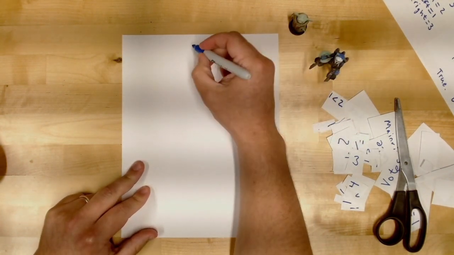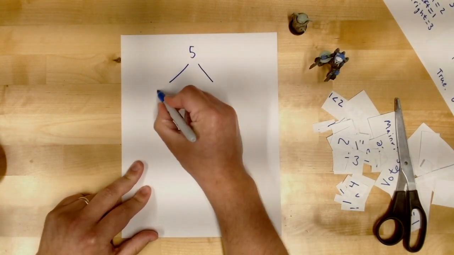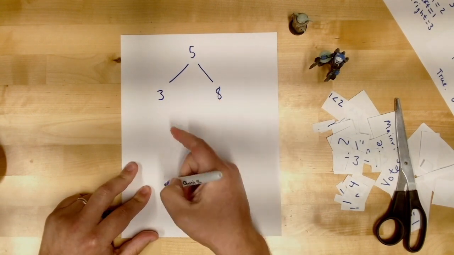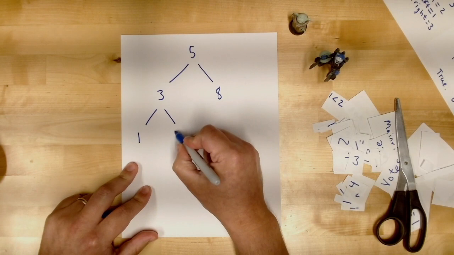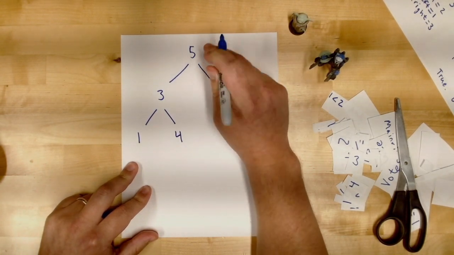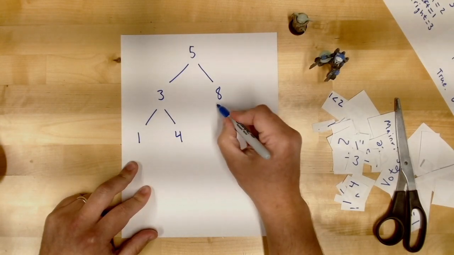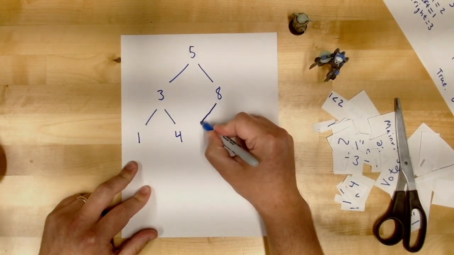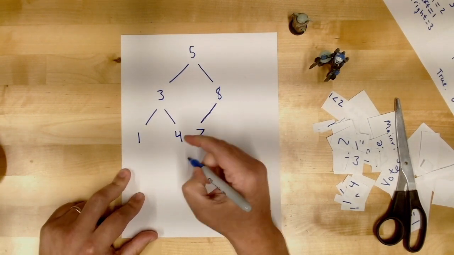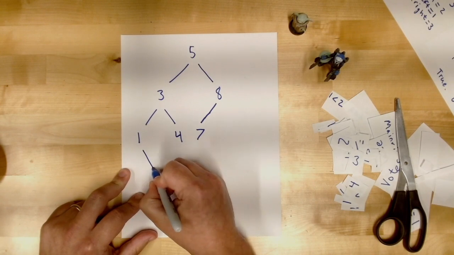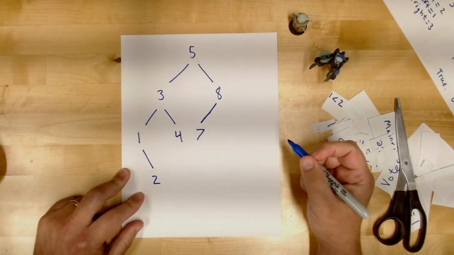So let's have a new tree. We'll have 5, and then maybe 3 and 8. And then here we'll have, let's say 1 and 4. And now I'm intentionally making this a valid binary search tree. That's what I want to do this example on. And so on this side, let's make it just a little bit more interesting than the left one. We will put a 7 here. And then maybe on this side, we'll do a 2. Okay, so this is our valid binary search tree.